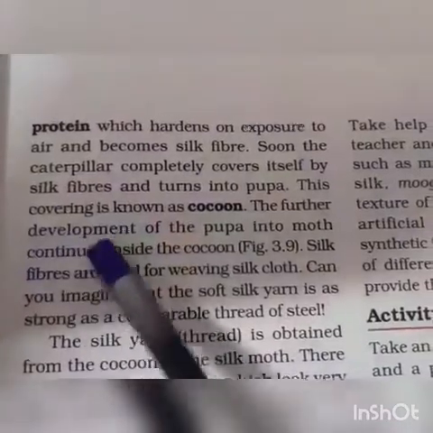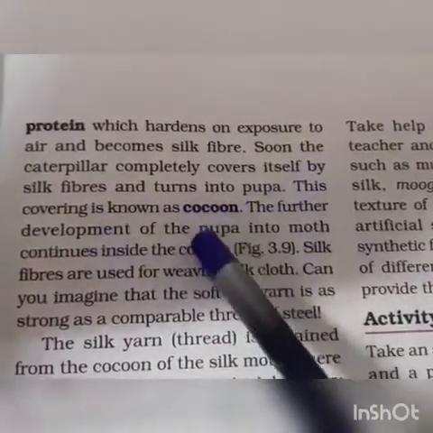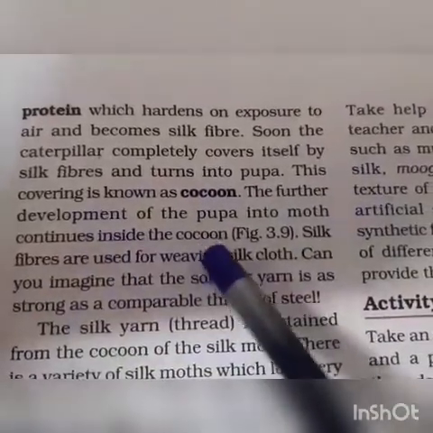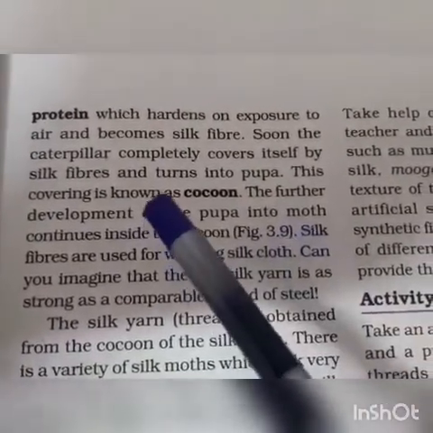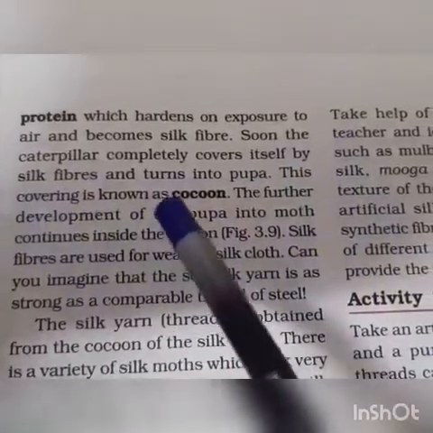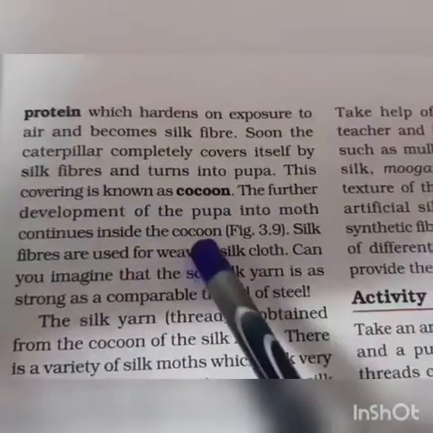This covering is called the cocoon. Now what is that cover called? That cover is called the cocoon. The further development of pupa into moth continues inside the cocoon. So within that cocoon, or the cover that is made by the caterpillar itself, the development of the pupa takes place inside that cocoon only.